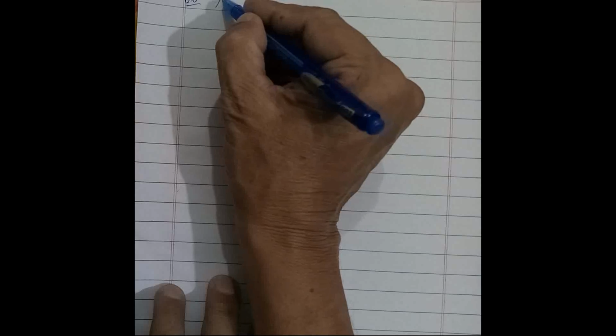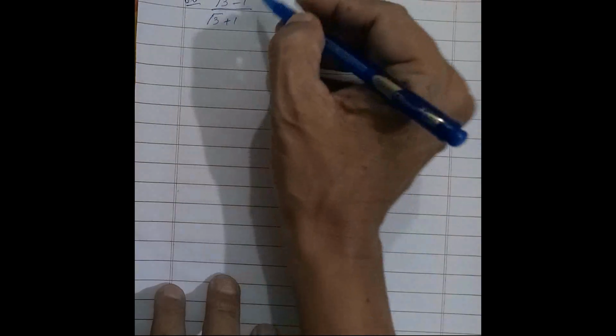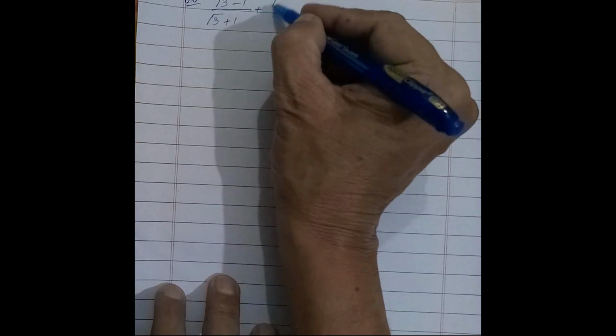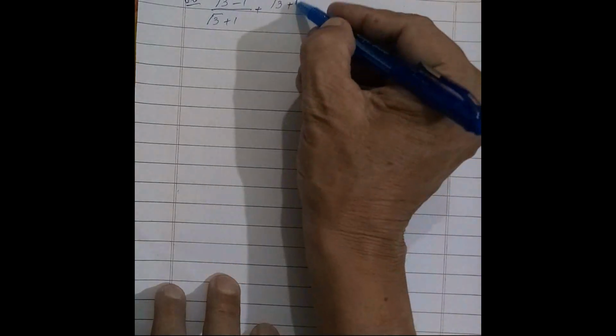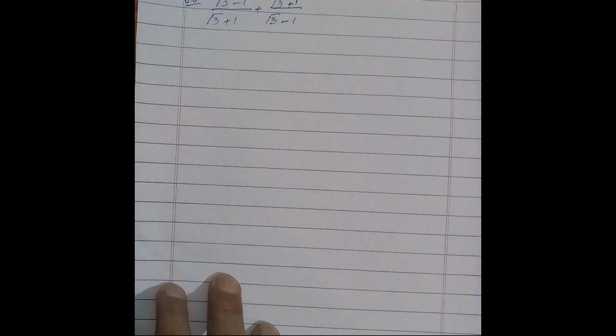Square root 3 minus 1 over square root 3 plus 1 plus square root 3 plus 1 over square root 3 minus 1. Now we solve it.